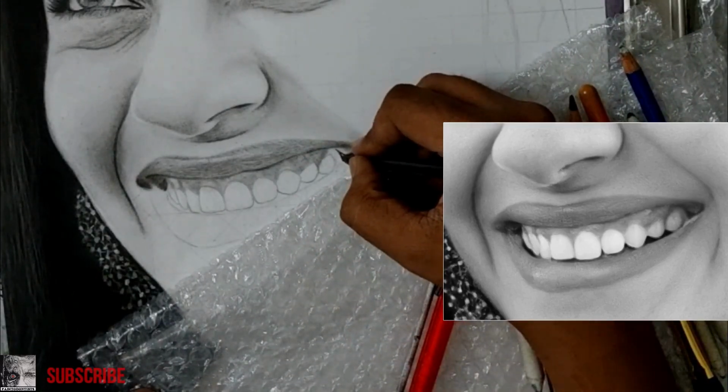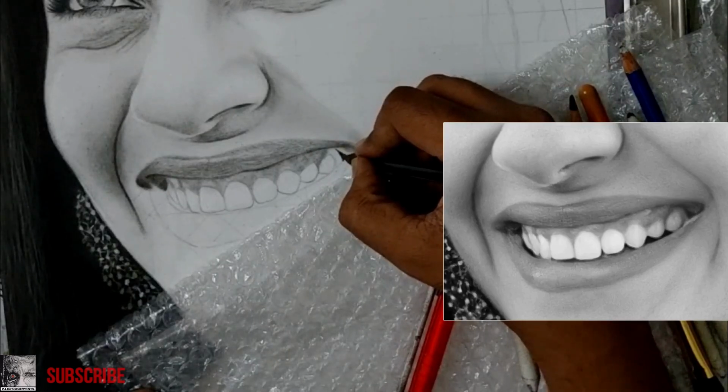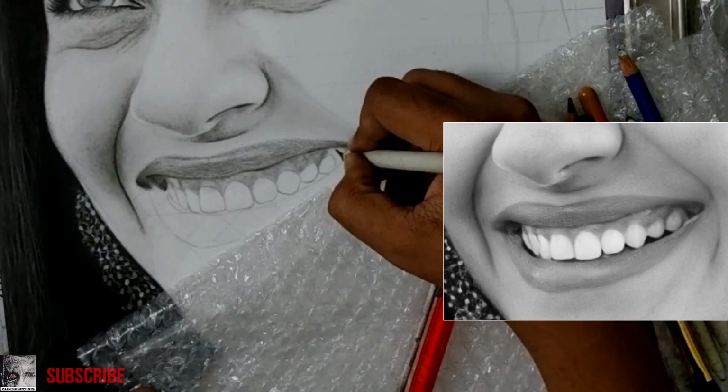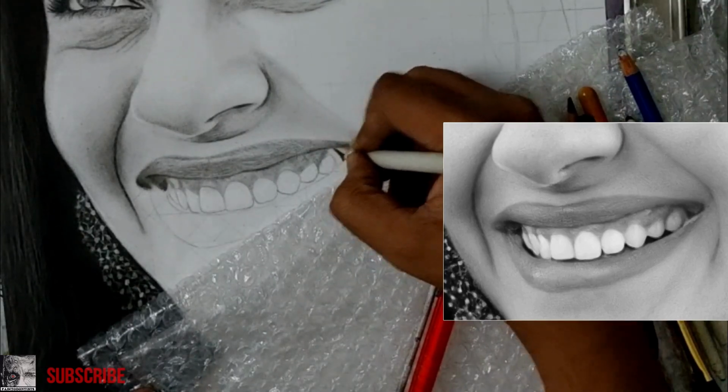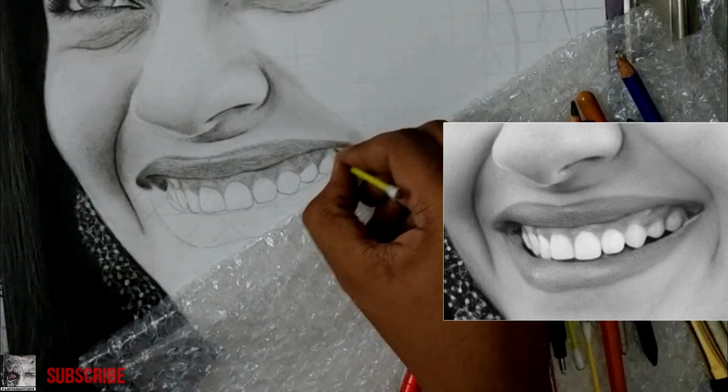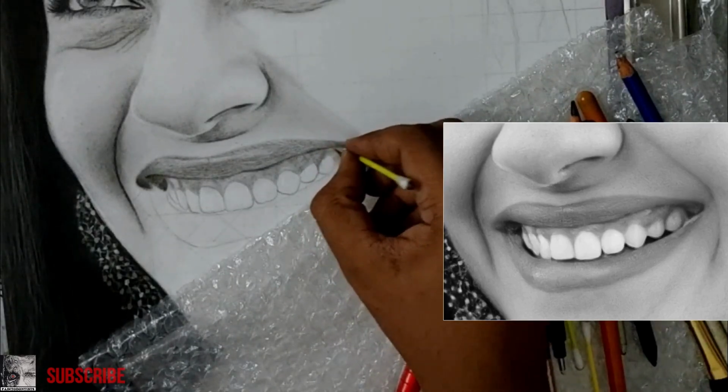So once your gums are properly shaded, automatically the outlines of the teeth get merged. So while doing the teeth, we have to keep in mind that the outlines which are seen now should not be seen in the final stage.